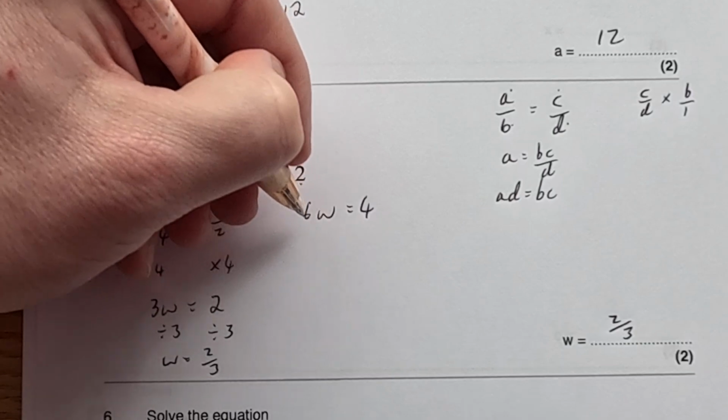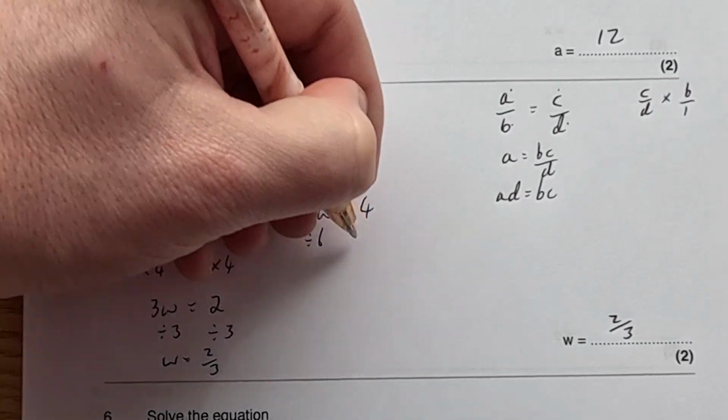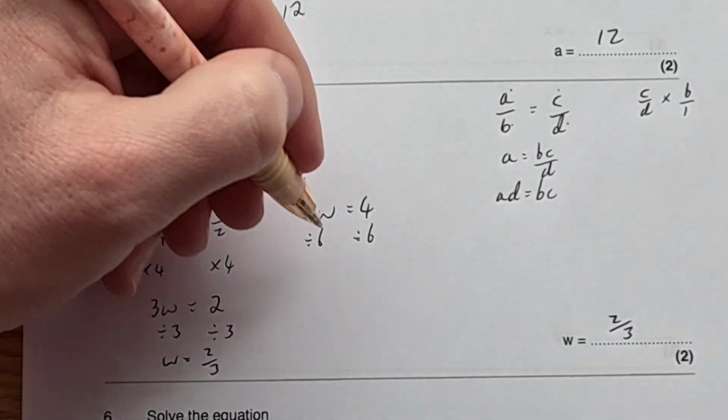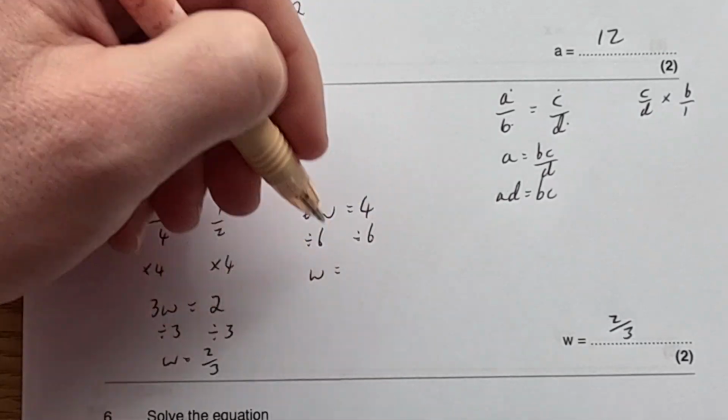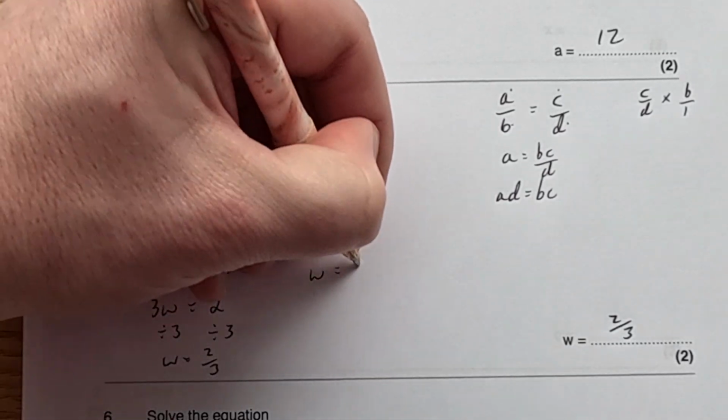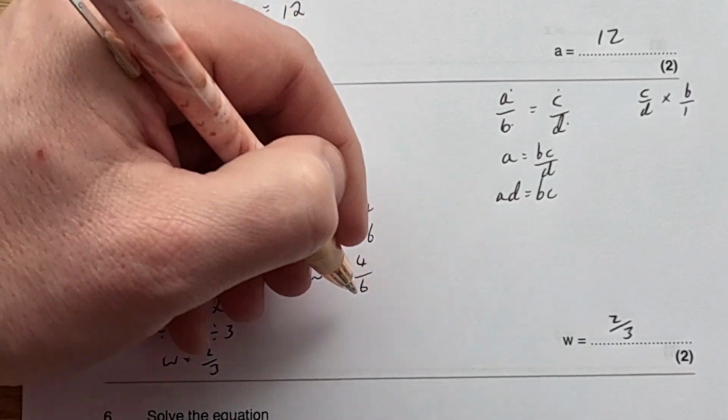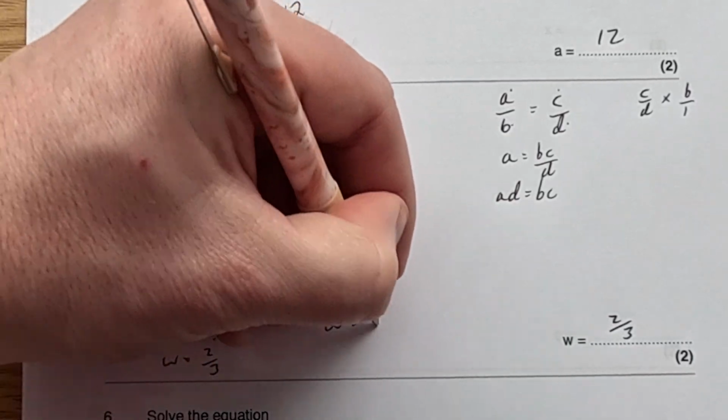And then we can divide both sides of the equation here by 6. So divide by 6 and divide by 6. So the left-hand side would be left with w. And then the right-hand side we'd have 4 divided by 6. So 4 over 6, and that cancels down to 2/3. So w equals 2/3. And that's it.